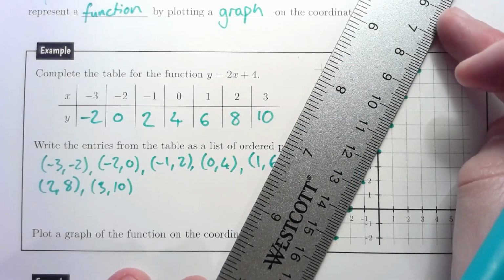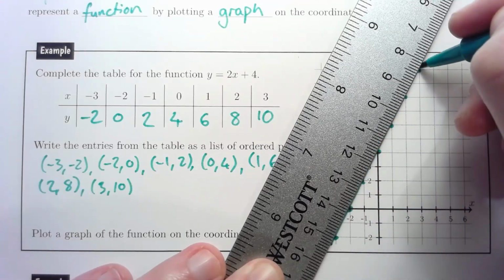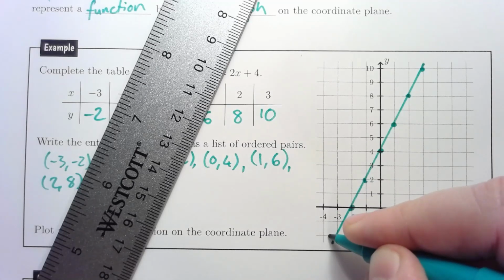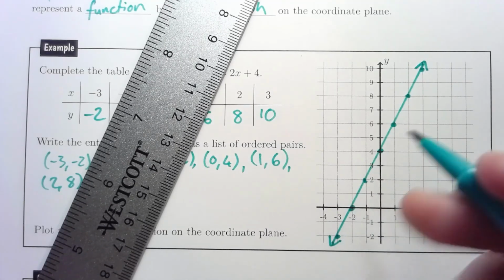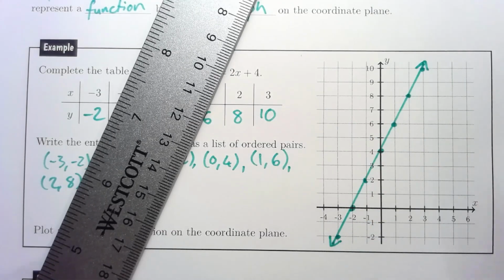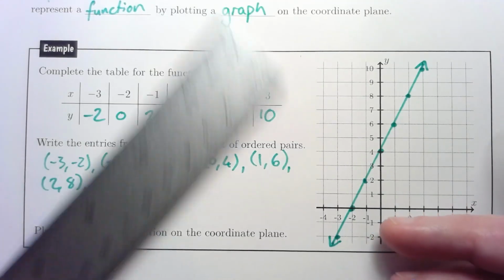And because this is a straight line, I'm going to use a ruler. And then the other thing I'm going to do is draw an arrow on either end of my line, which is to show that this line, if we had more table and more graph, would continue in either direction.